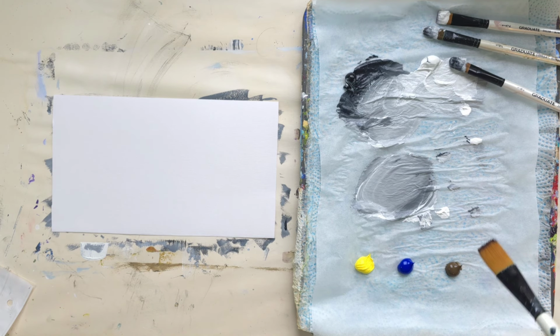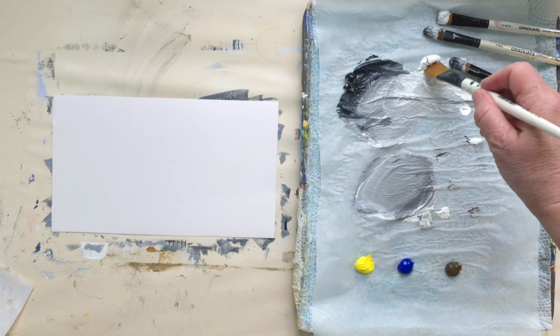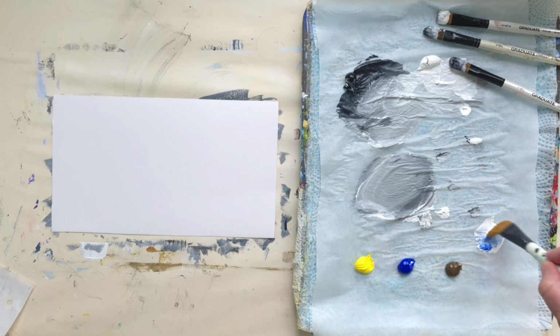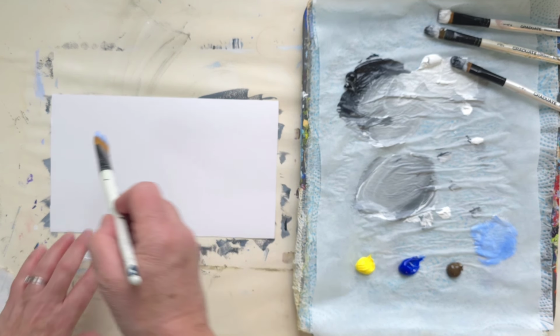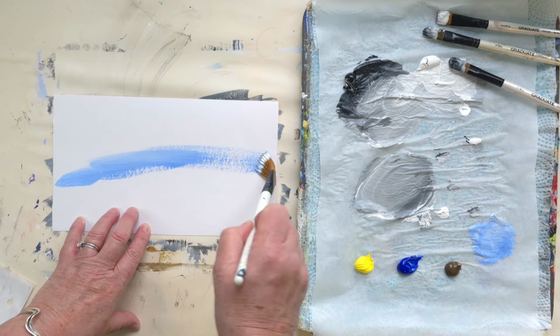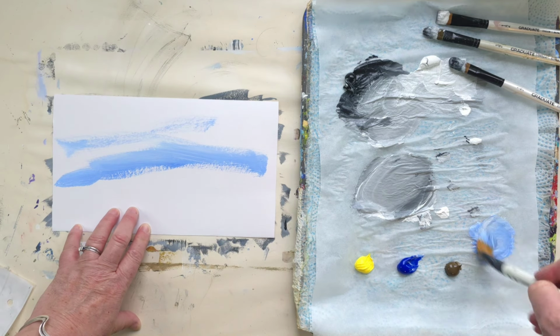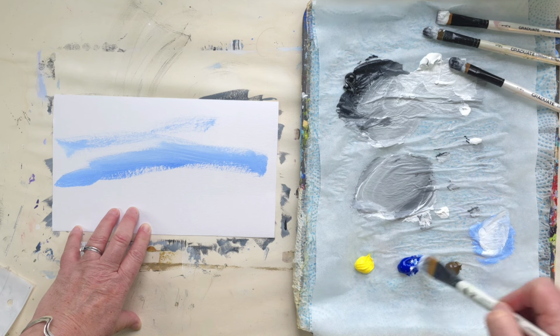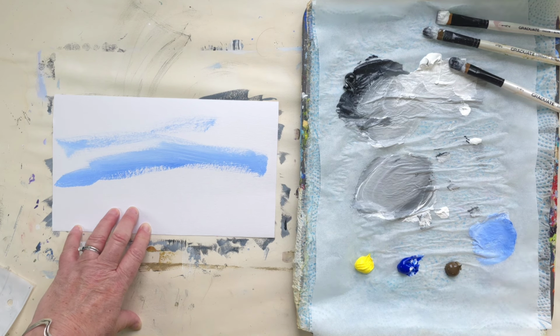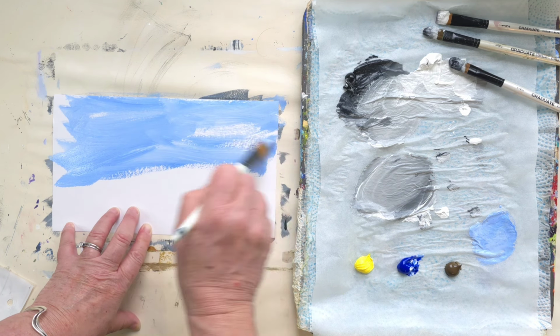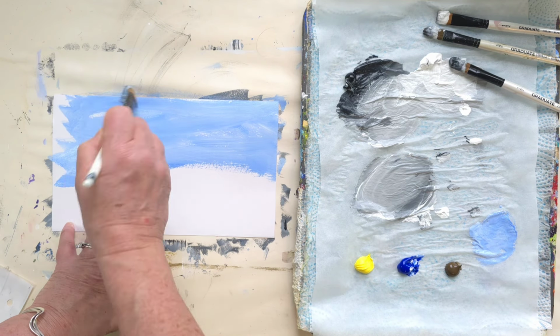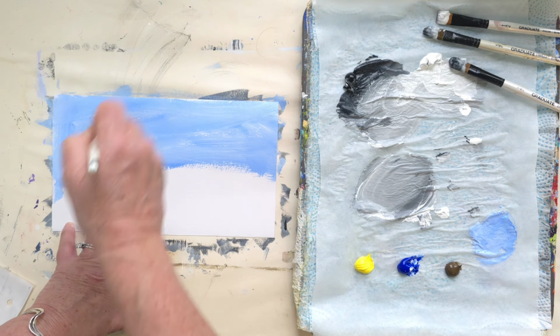Right, so first of all I'm going to get some blue in the sky. I'm going to have a blue sky, so let's have some nice blue. Paint in the sky. It's going to be a similar painting to the one I did, so let's just have blue sky. I need a bit more blue. Paint that in. So that's our sky.